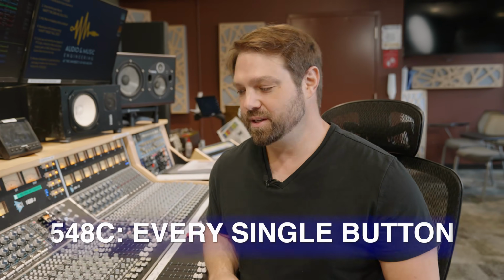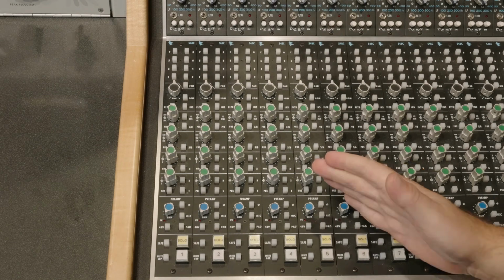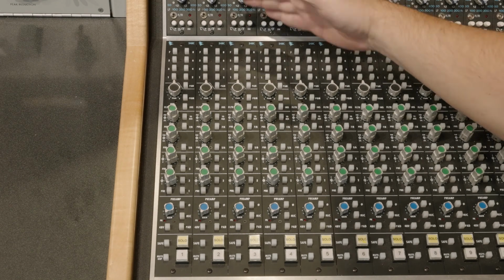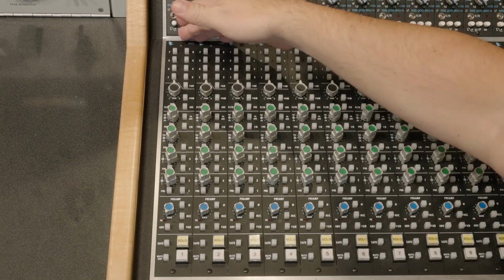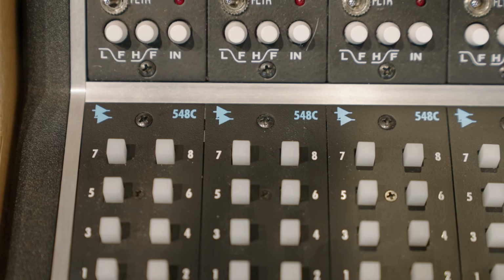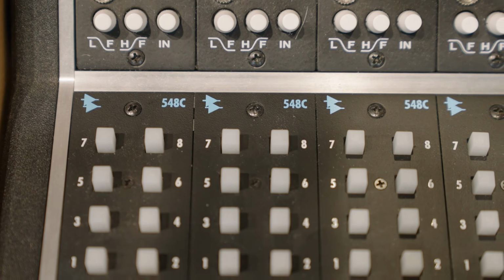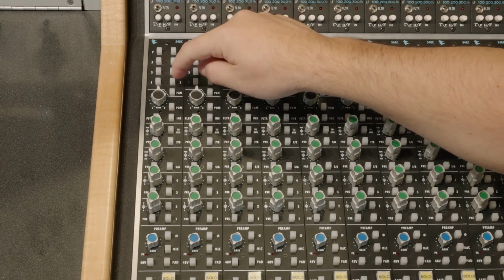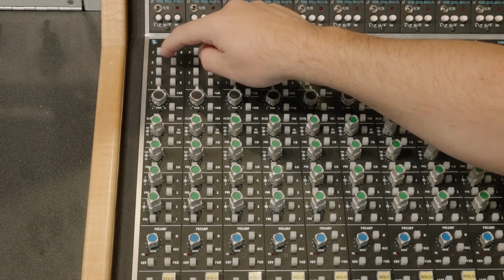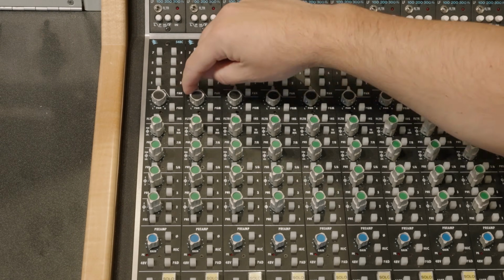bus sections. We're going to talk about the 548C channel strip, every button. We are going to ignore a lot of the EQ section up here, so in your visual field, you're mainly seeing from the top of these channels down to about where the faders are. But we're going to focus on what's called the 548C channel strip. So at the very top, we see buttons, 1, 2, 3, 4, 5, 6, 7, 8. They are numbered. There's another button here that says pan.